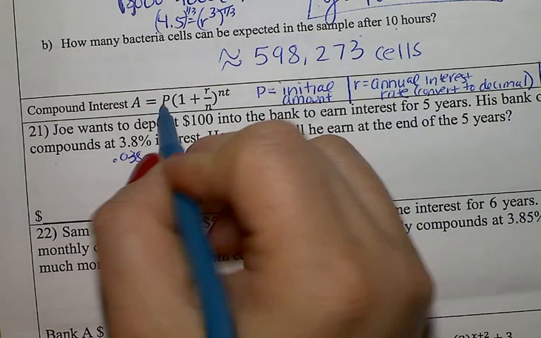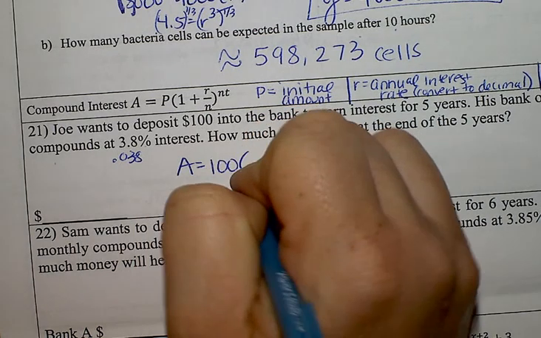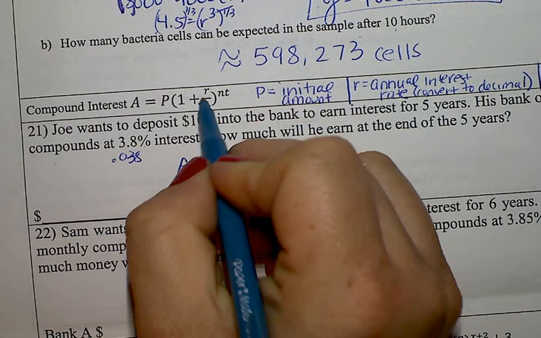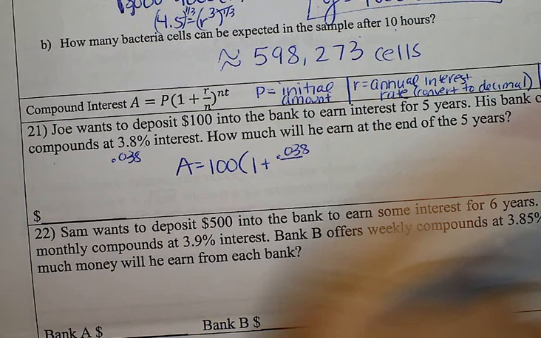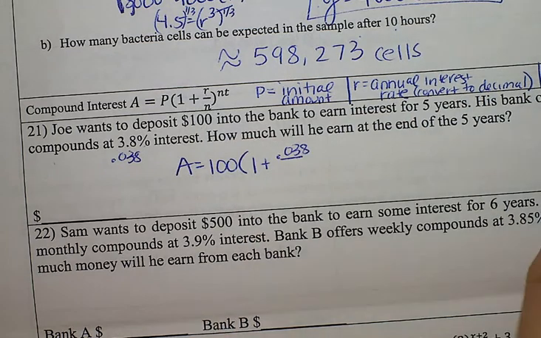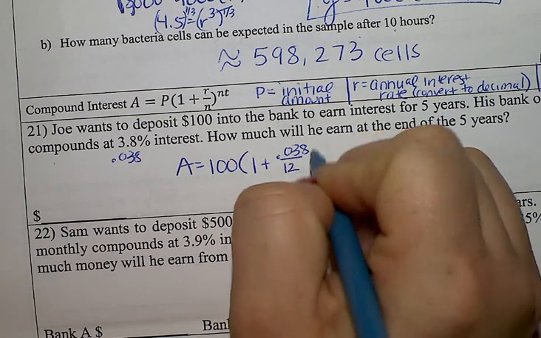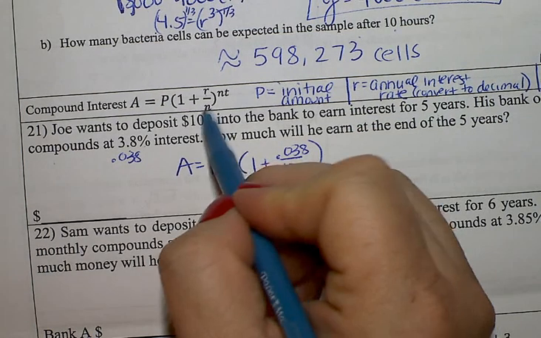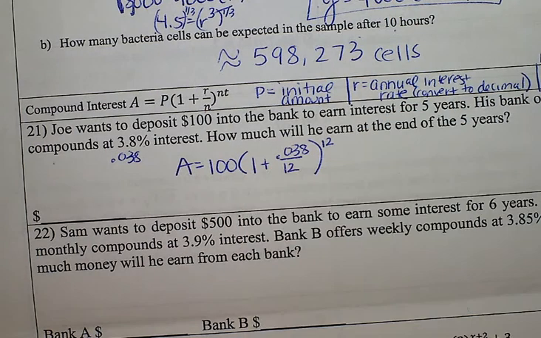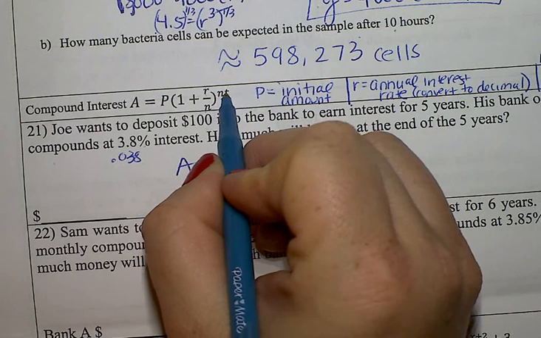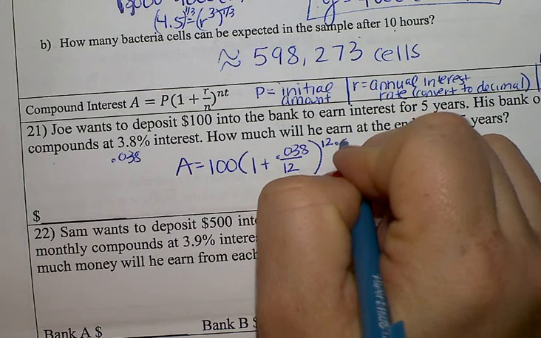So my final answer equals the initial amount, which is 100, then 1 plus the rate is 0.038. That's the biggest mistake I see students make, not converting it. The number of times it's compounded is monthly. Well, there's 12 months in a year, so 12 is down here. Again, n represents the number of times. So there's an n here, and there's also an n up top. So 12 also goes up top. And we're going to take 12 times t. T is the number of years you leave this in, which is 5.